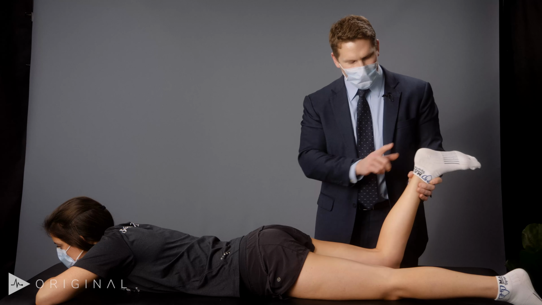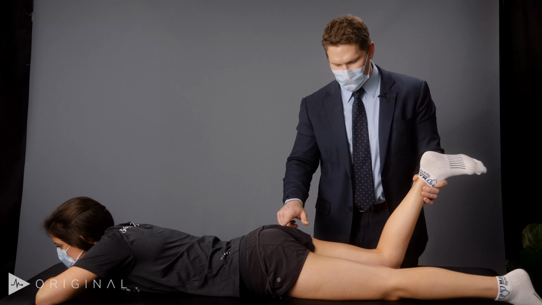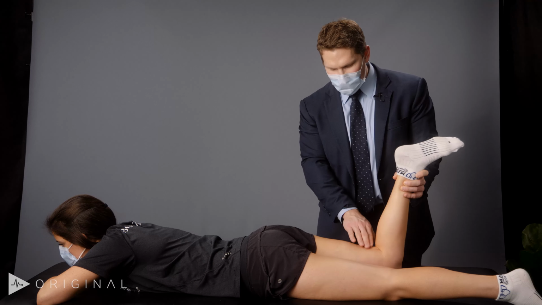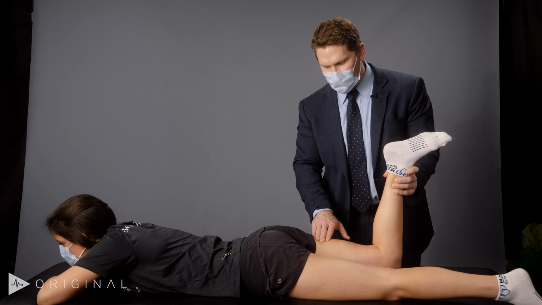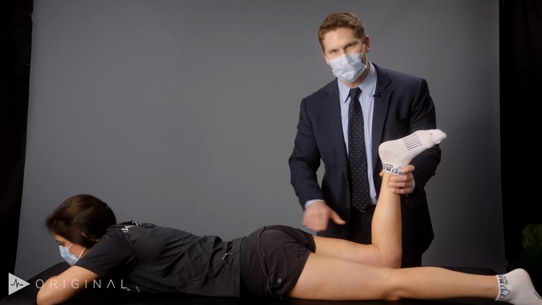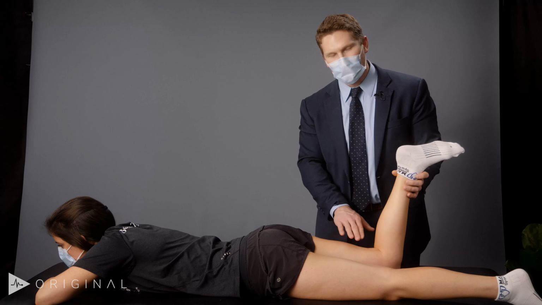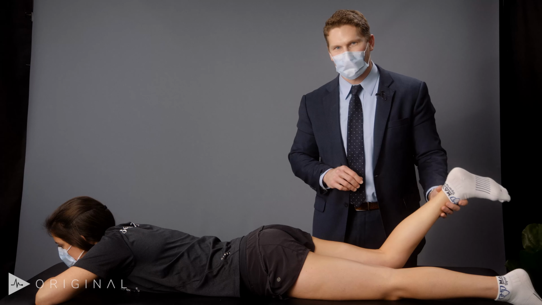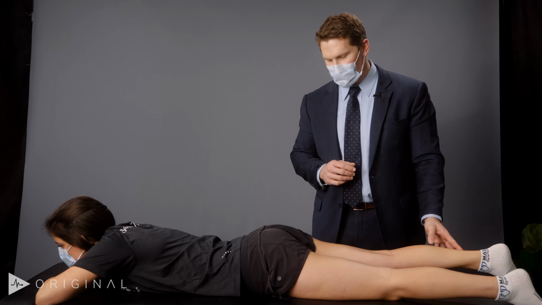And then I'll have them bring their heel back to their gluteus here to resist me. You can really see once the hamstring is activated, I'm palpating to see if that's in continuity or if there's any pain along that posterior chain of the hamstring. And that can be very helpful.